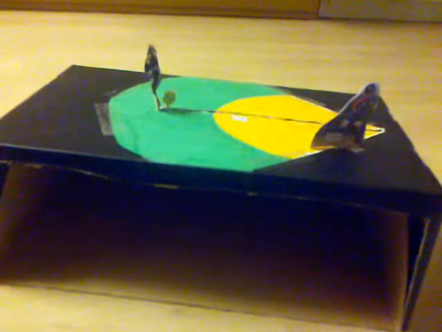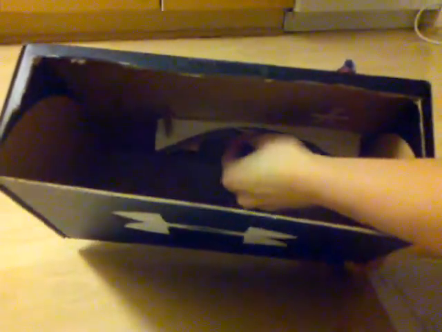This is a model of my problem. As you can see in here, there's a cutout arc, and you can push the ball along to create the trajectory that it would go to reach home plate. You can also move the girl forward to simulate her running towards home. And that is my related rates project.